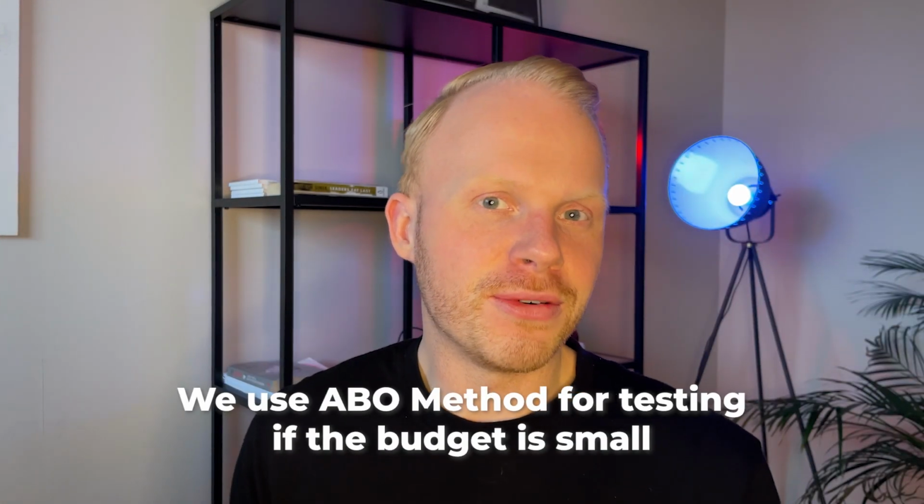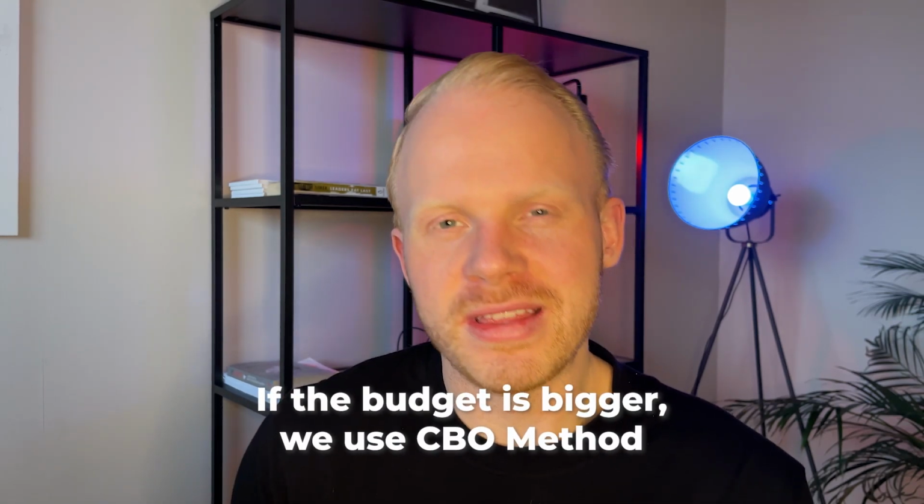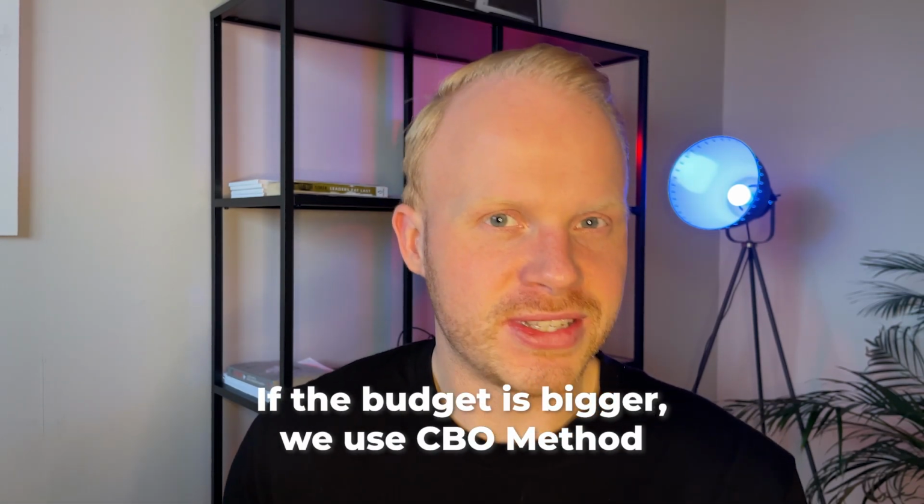Sometimes we'll use ABO for testing if the budget for the client is a bit smaller. So for example, they're only spending 100 euros or dollars each day. Then we'll use an ABO to have a bit more control over a test. But when the budget is a bit bigger, we'll shift to a CBO method.